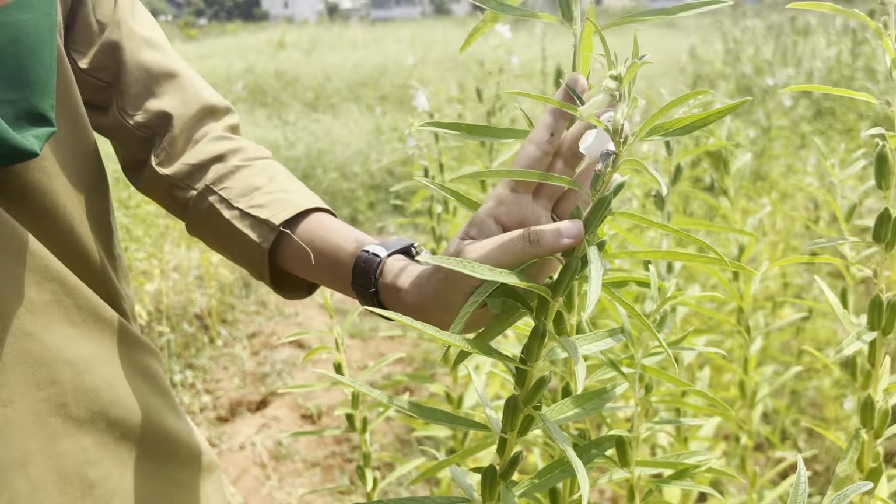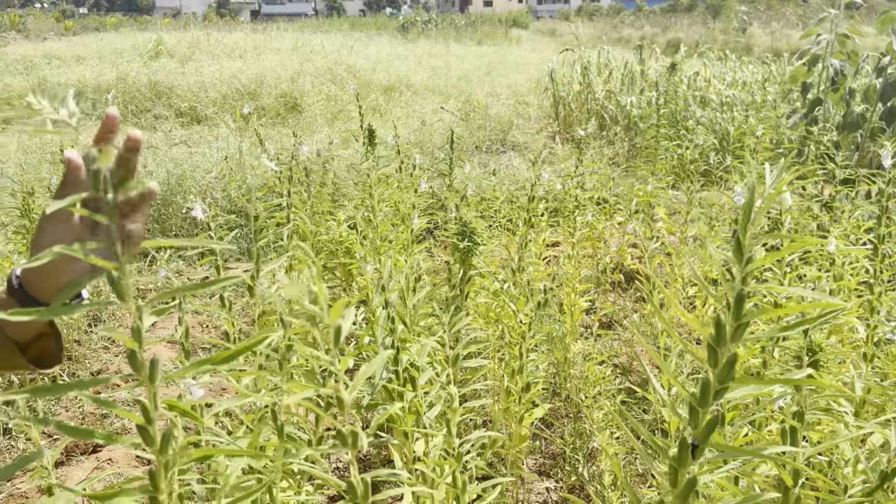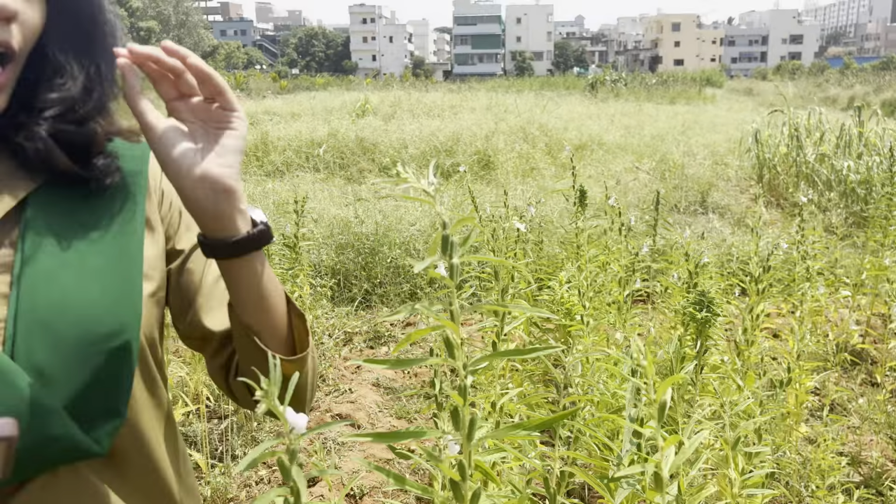Then the critical stages of the sesame crop: first germination, then seedling establishment, vegetative growth, flower initiation, flowering, capsule development, and maturity and harvesting. Those are the critical stages of our sesame crop.